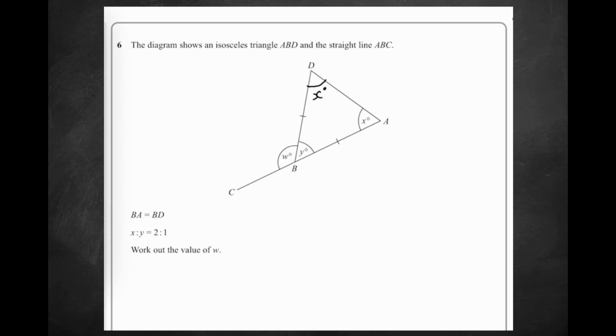So angles in a triangle added up, we're going to have X plus X plus Y is 180 degrees. And we already know that X and Y are related in the ratio 2 to 1.